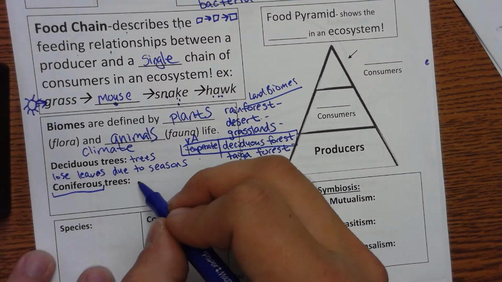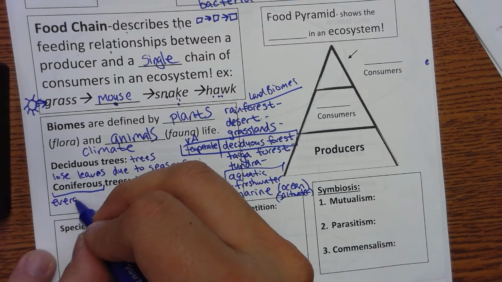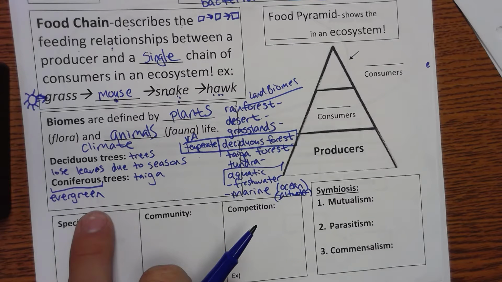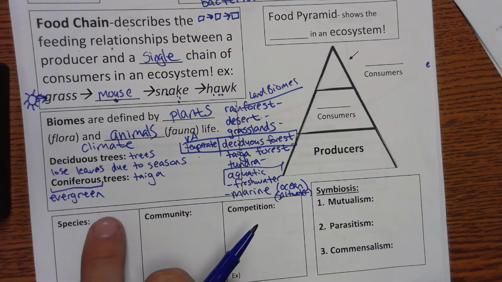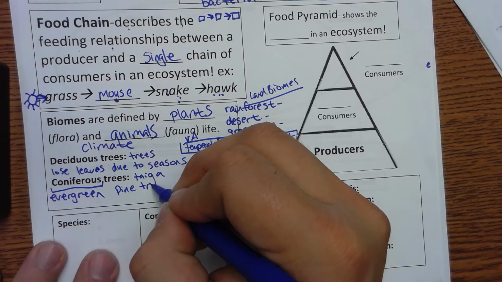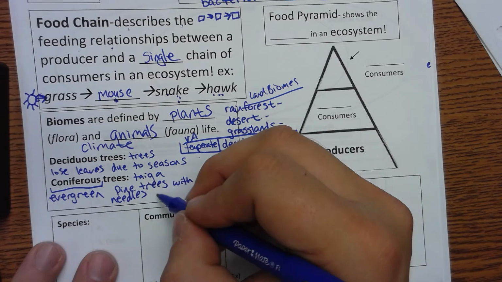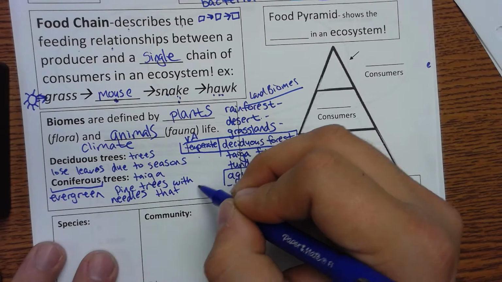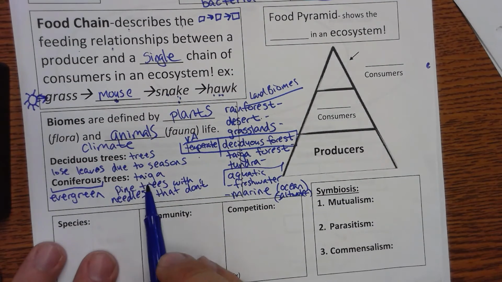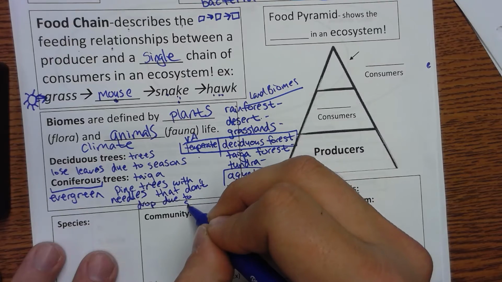Coniferous trees are found in the taiga biome, and we also like to call them evergreen trees. Evergreen. They are forever green. These are the trees that don't lose their leaves in the wintertime. They're still green. So these are like your pine trees with needles. And these needles cause them to not drop their leaves during the season. So taiga: pine trees with needles that don't drop due to seasons.